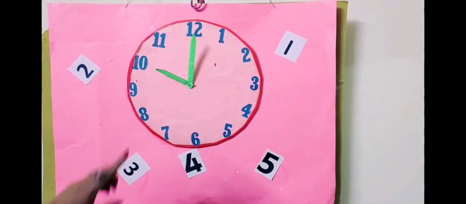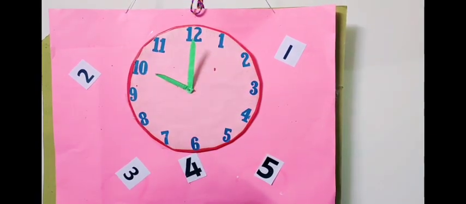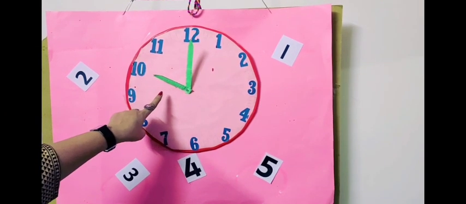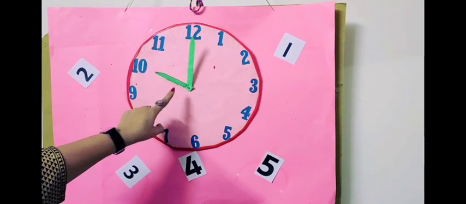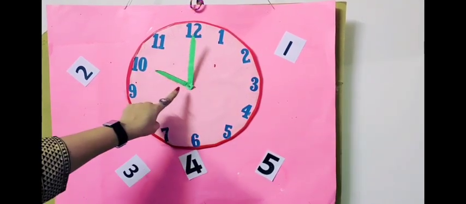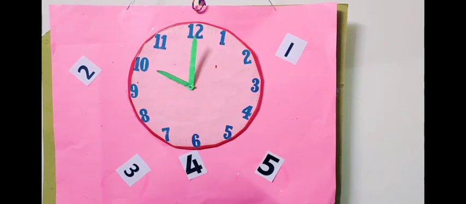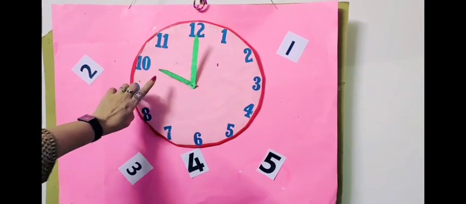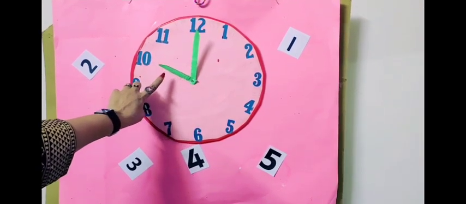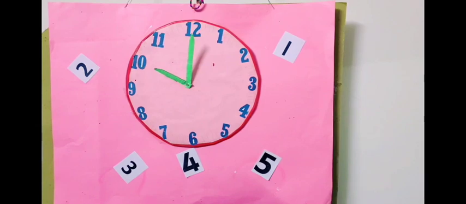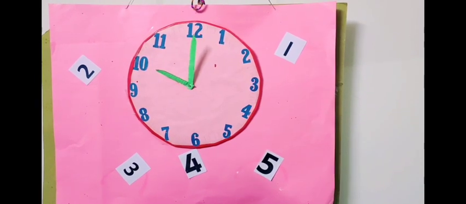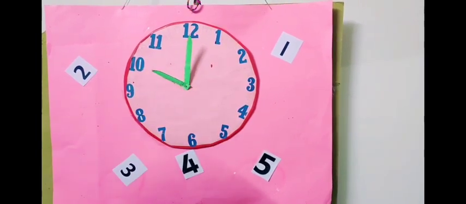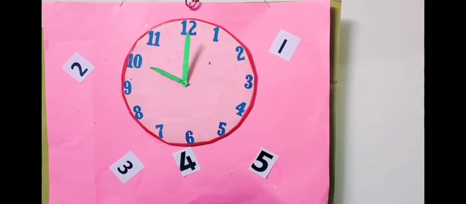One is a long hand and one is the short hand. There are two hands. One is the long hand and one is the short hand. The short hand is the hour hand. This is the short hand. It is the hour hand. And the long hand is the minute hand. This is the long hand and it is the minute hand.